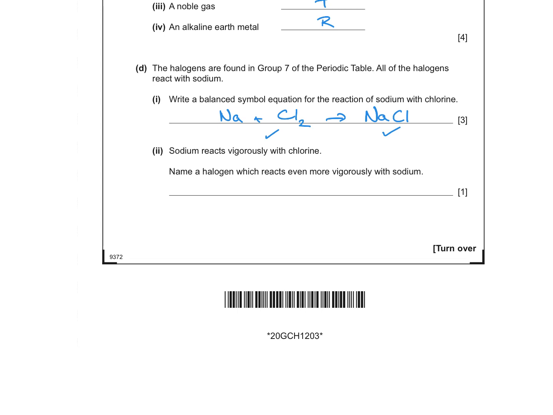And if you've got 2 marks already, you can then get the 3rd mark, but you have to have 2 marks before you can get the 3rd. You can see you've got 2 chlorines on the left. We need 2 chlorines on the right. So we put a 2 in front of the NaCl. That has now changed the number of sodiums on the right. So we need to go and change the number of sodiums on the left.